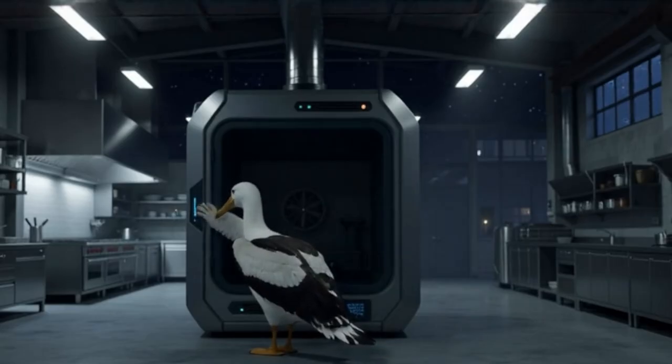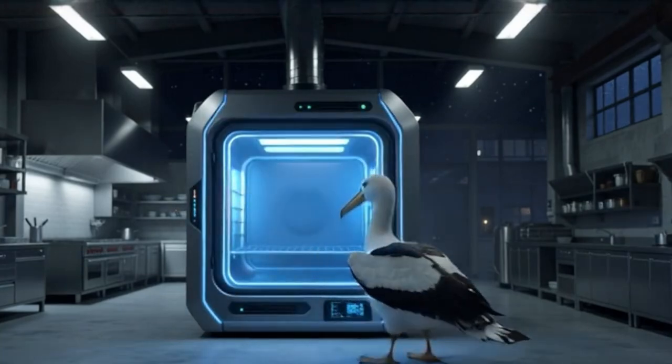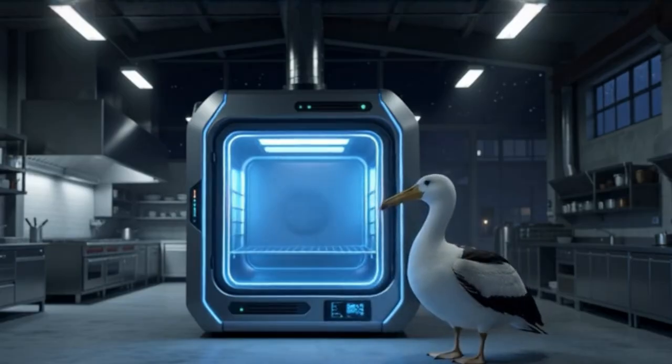Okay, so just input the basic size and type of bird in here. And in seconds, you have a fresh new bird to roast up and enjoy.